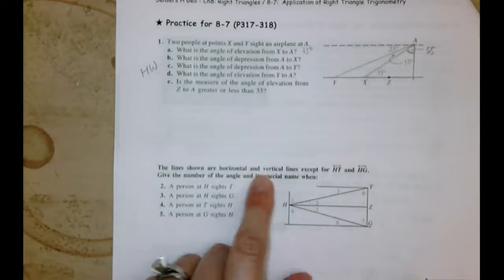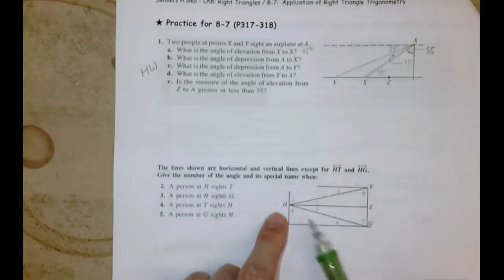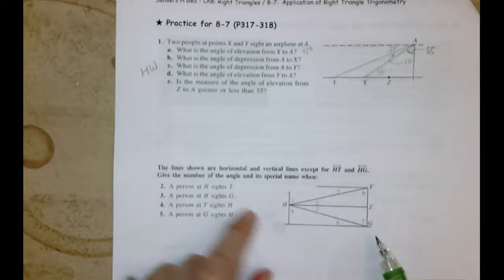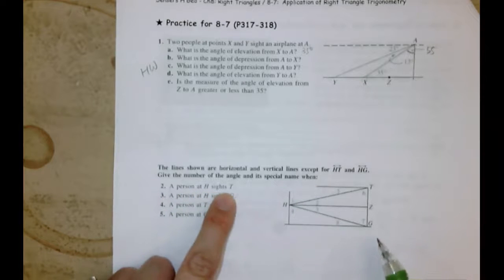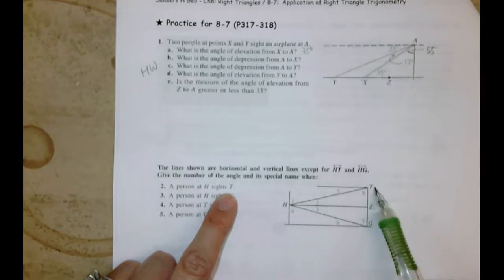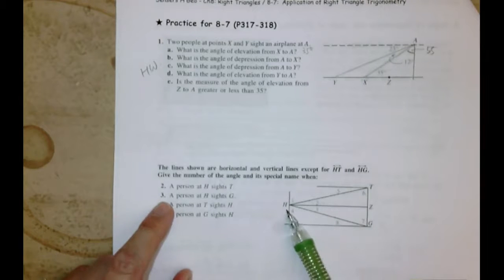Lines shown are horizontal and vertical lines except for the HT and HG, which are slanted. Give the number of the angle and its special name. A person at H sights to T. H to T. So that's relative to the horizontal line. It's going up. So this is angle 2. H to G. Okay. So this is angle of elevation.